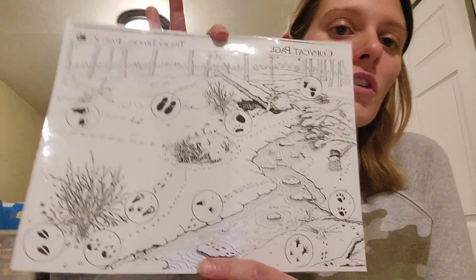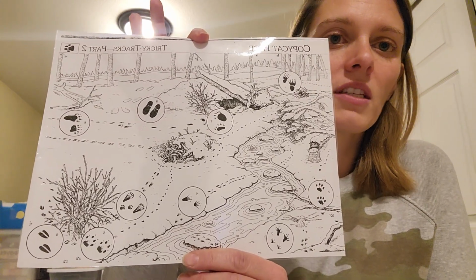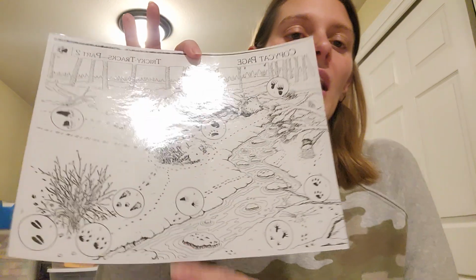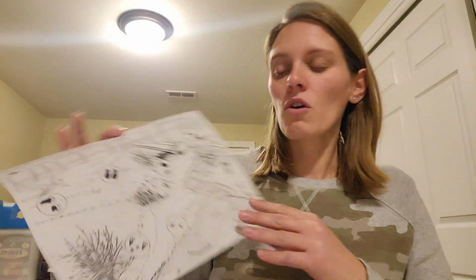They are some pictures of a bunch of tracks, and you can all talk together to decide a story that could leave this result. So it's just a fun way. Part 3 is very similar. It's just a fun way for you to look at the tracks and decide what happened to make all of the tracks go where they went.